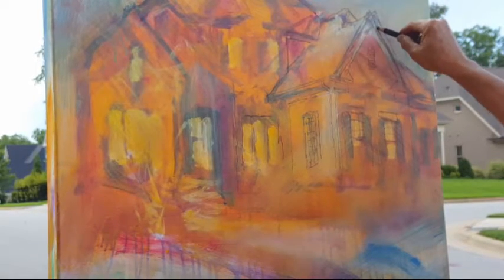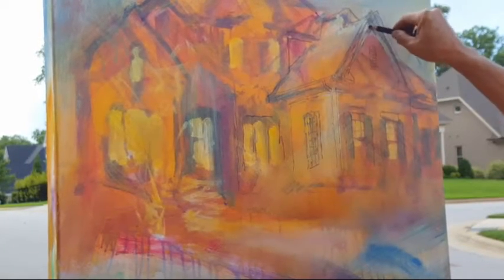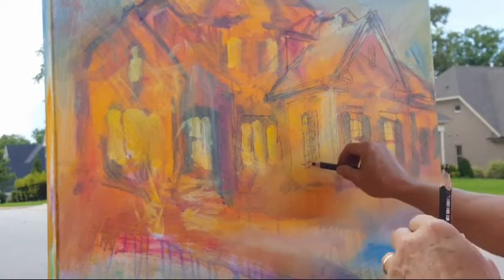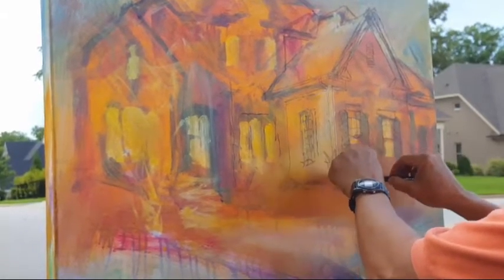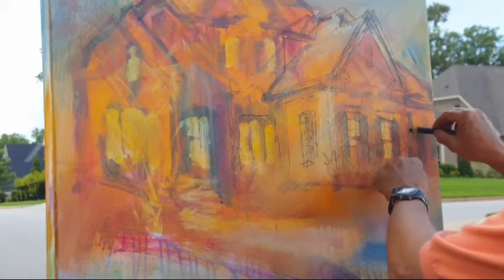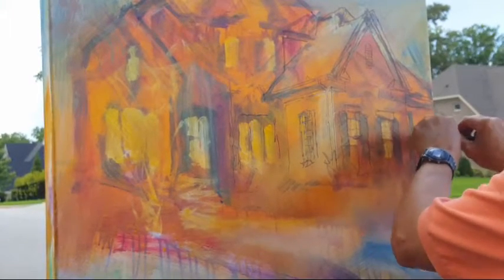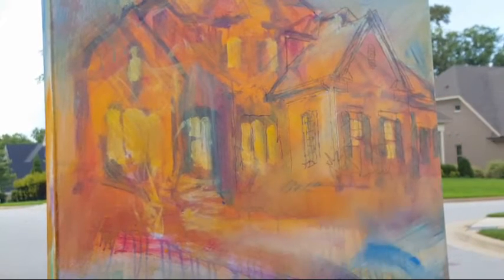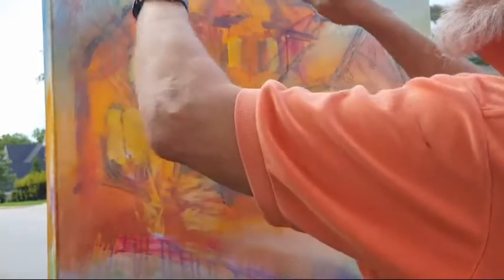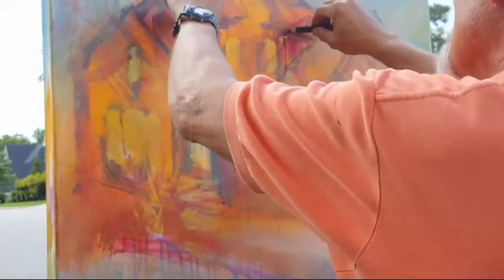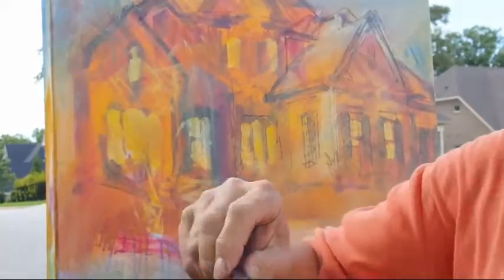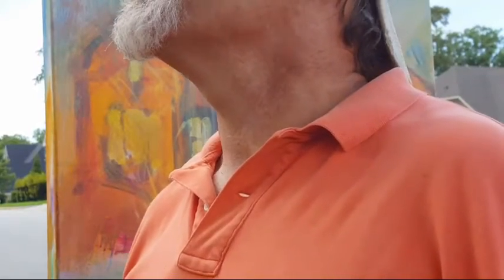Making a little correction here. Clouds coming to my left.